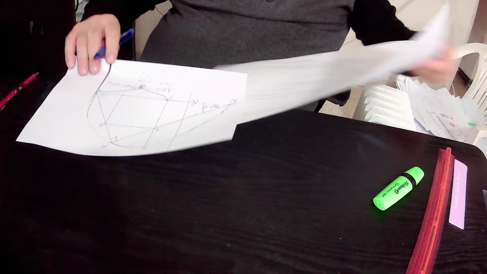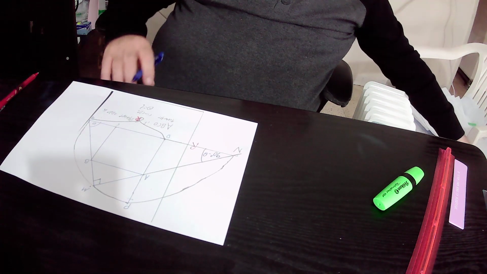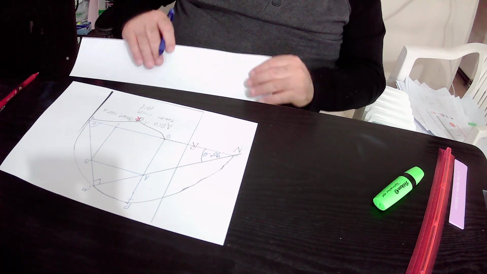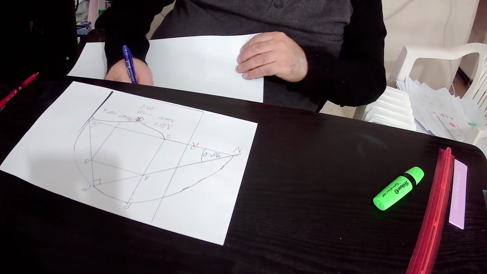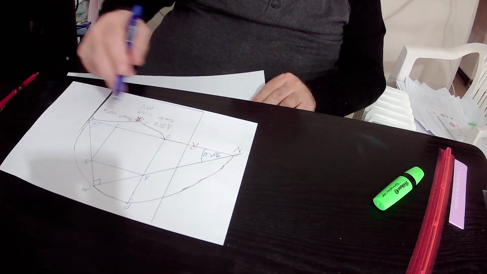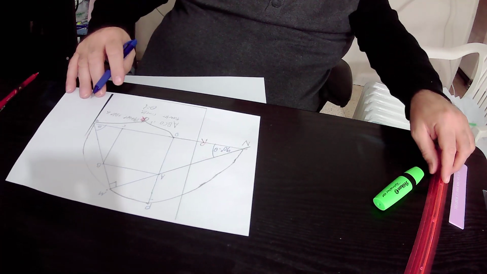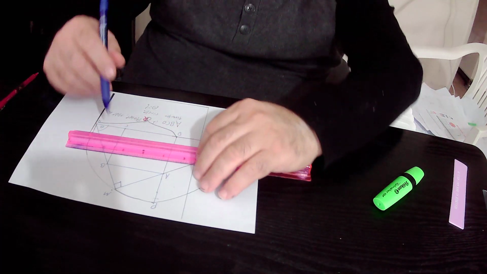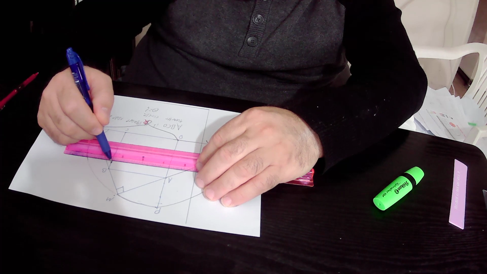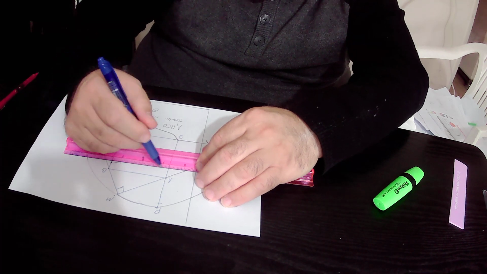And we also know that all the angles inside the square are right angles. So we know that all the angles inside square A, B, C, O are right angles. So we draw here 4 right angles. It is true in any square.